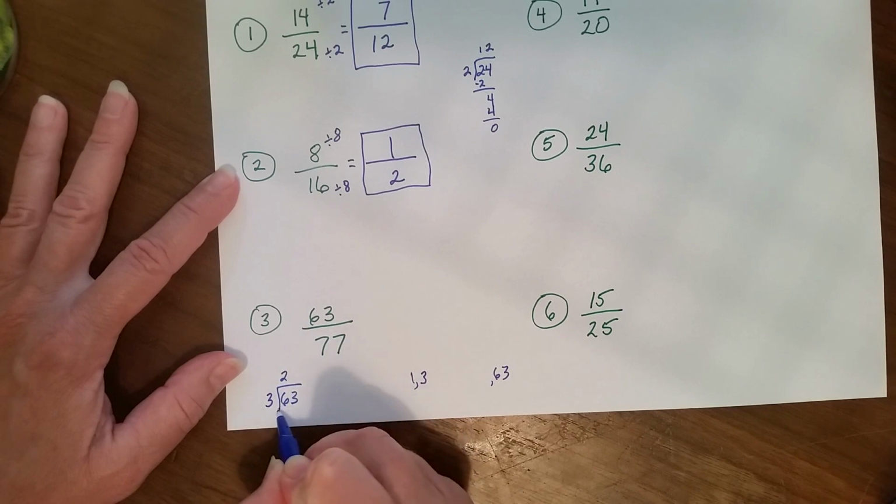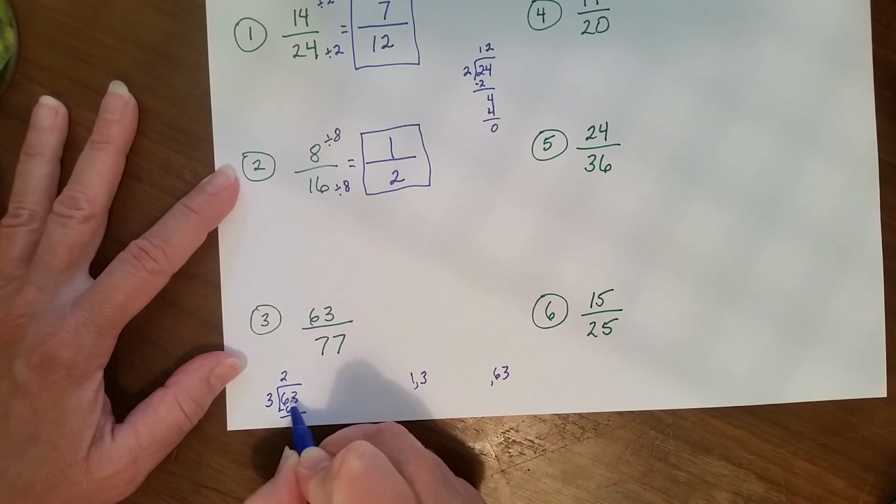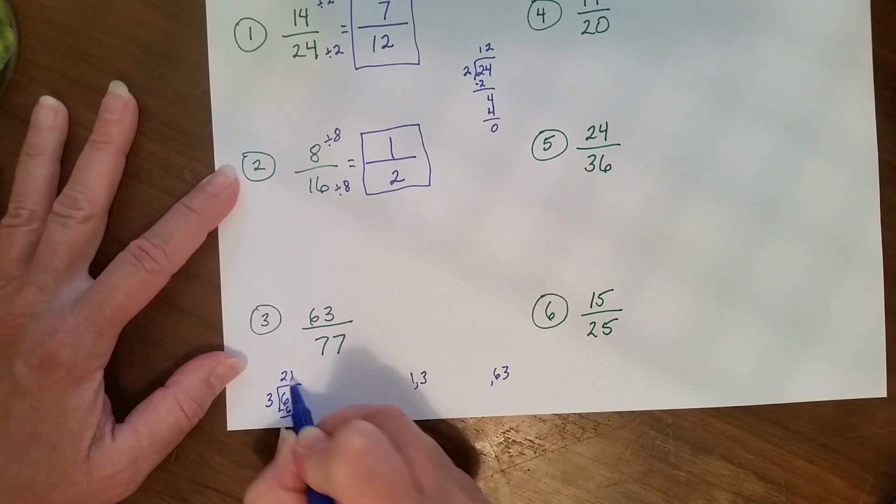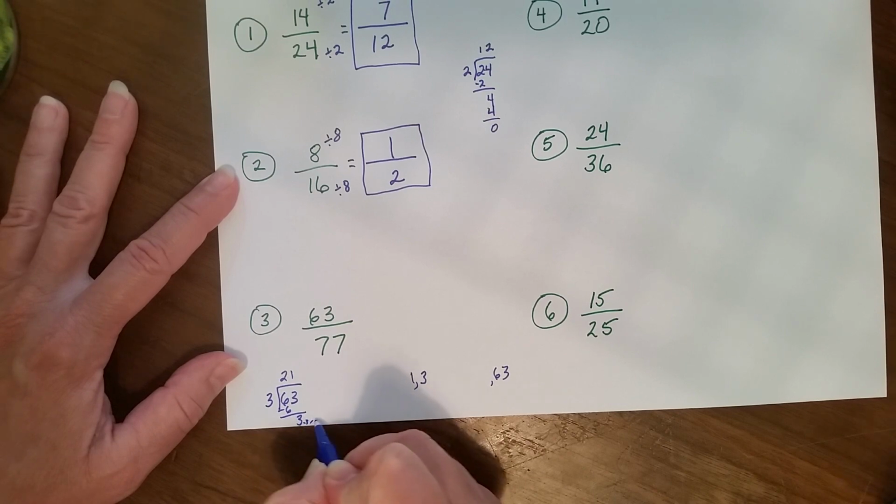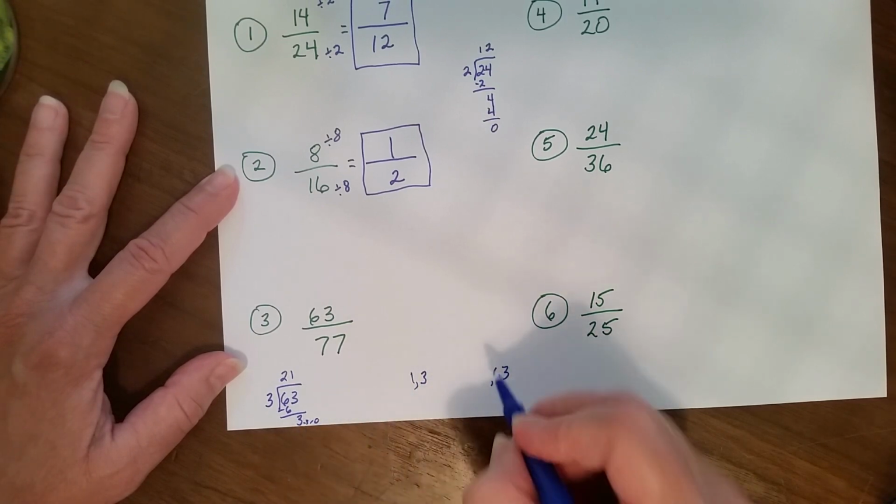3 times 2 is 6. Nothing there. Bring down the 3. 3 times 1 is 3. So if I were to subtract 3, I'd get a 0 remainder. So 3 and 21.